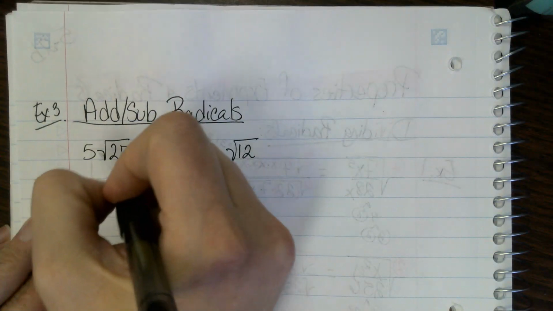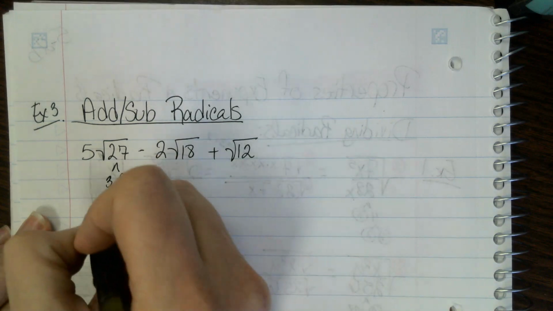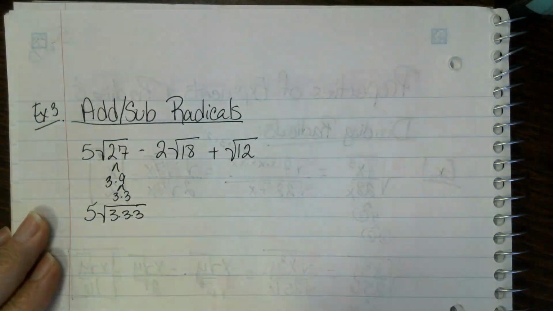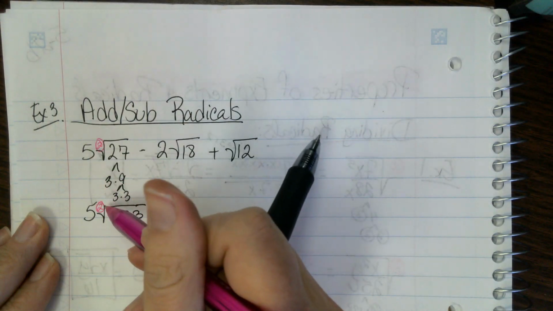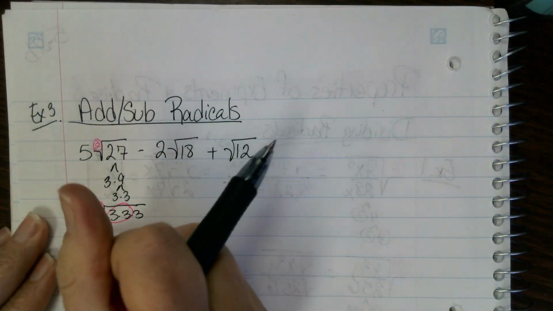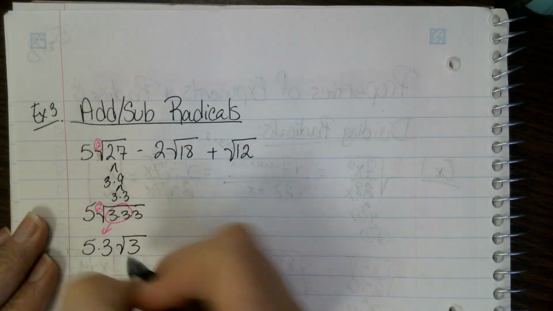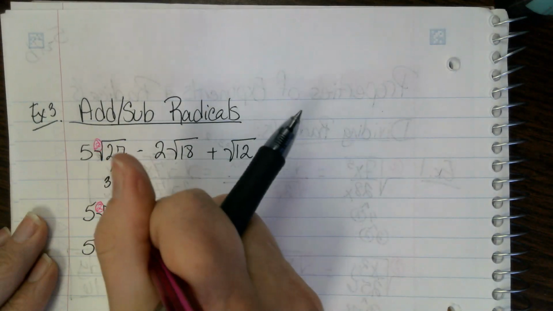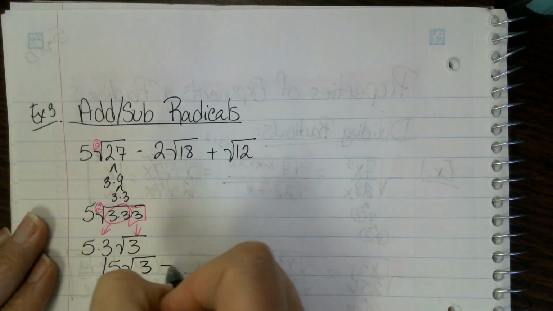So I have 3 times 9, which is 3 times 3, which is 5 square root 3 times 3 times 3. Index is 2, so I'm looking for a group of 2 that get to leave the radical sign. So that's 5 times 3, but the 3 is left over inside, right? This guy, he's got to stay. His ticket out from underneath the radical is he has to have a pair.